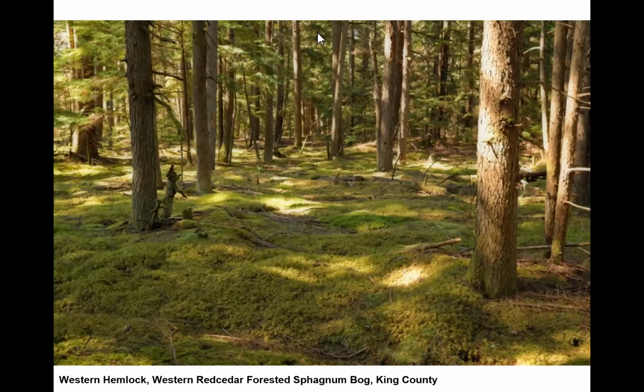Here's a great example of a wetland in King County, a previously glaciated part of King County. This is a bog that has basically been around since the continental ice sheet left the Puget Sound region. It's a sphagnum bog, with sphagnum and sedge deposits that are about 25 feet deep. It's now forested with hemlock and western red cedar, and it has been a wetland or an open water body since the ice left, and will continue to be a wetland well into the future.